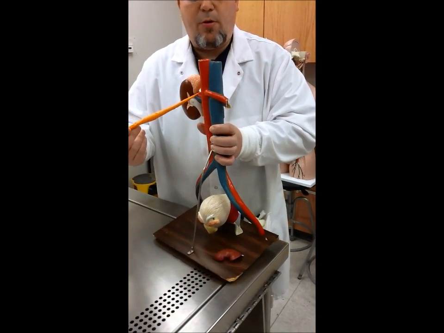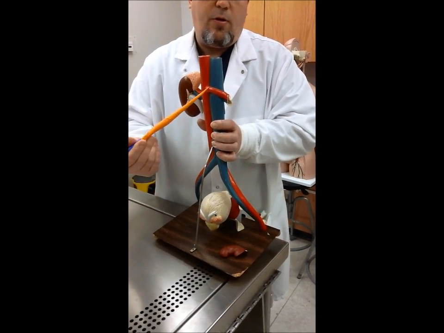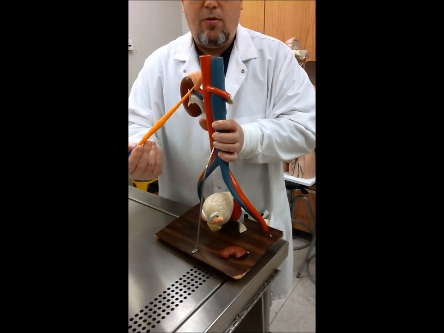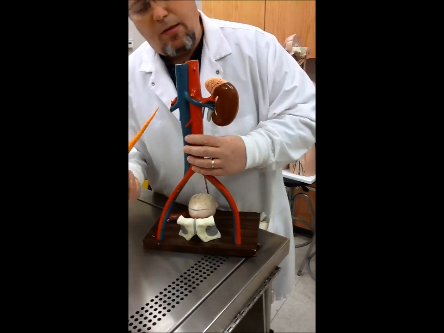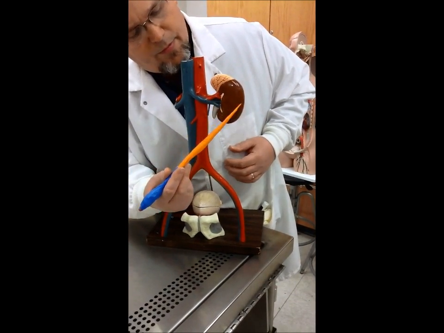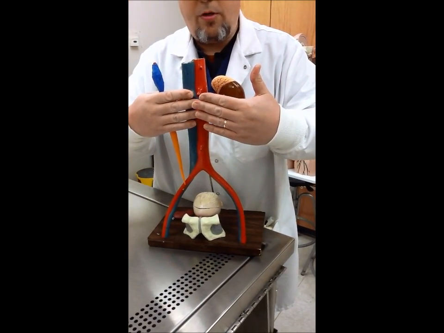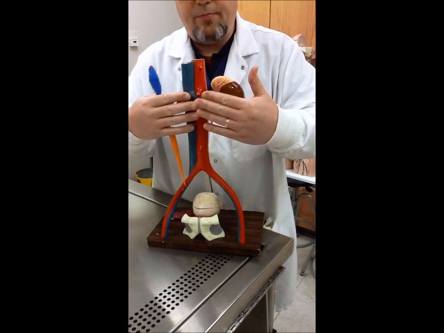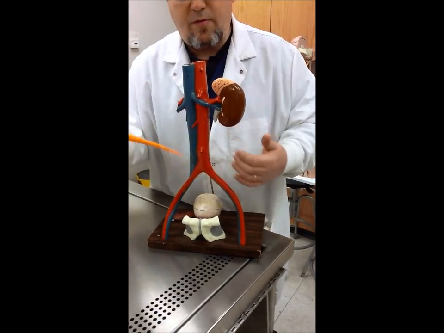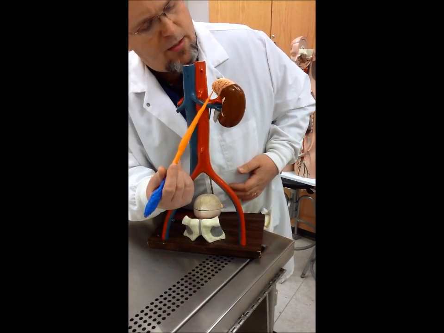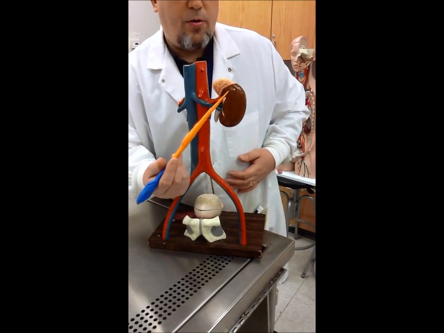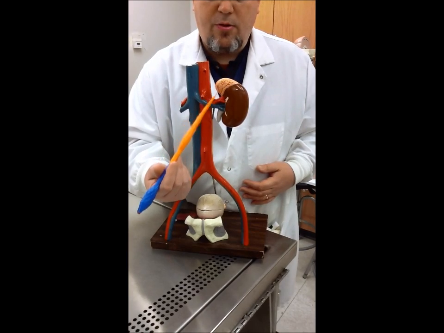As we can see in the posterior view, a better representation of the renal arteries. The kidneys lie retroperitoneal, as well as these large vessels. We can see the left kidney with the suprarenal gland, also known as adrenal gland.